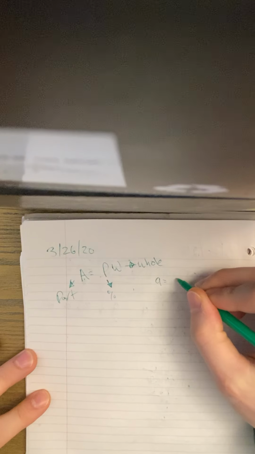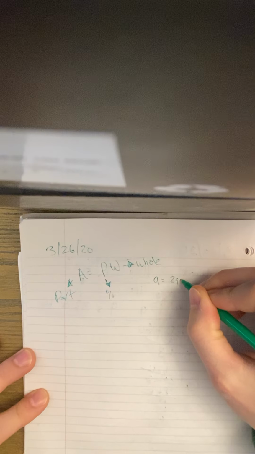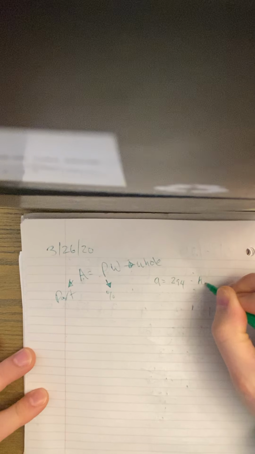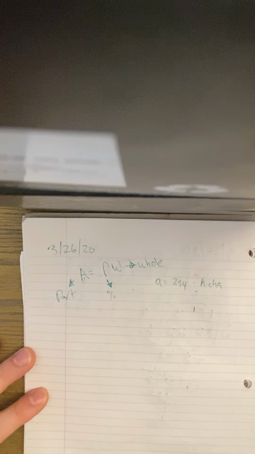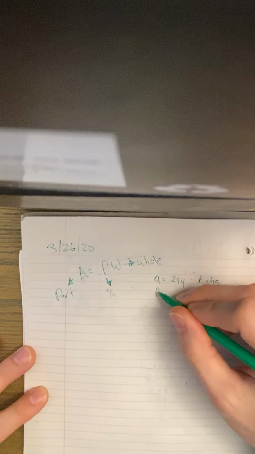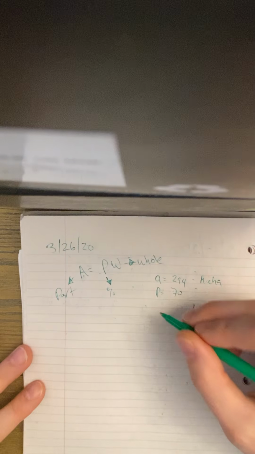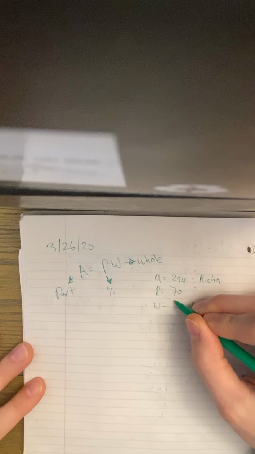So let me see this. I got A, I got 294. That's Micah. I got P for the percent, I got 70. And I got the whole, which I'm trying to find, because I want to know how many songs George has. So let me set up my equation.